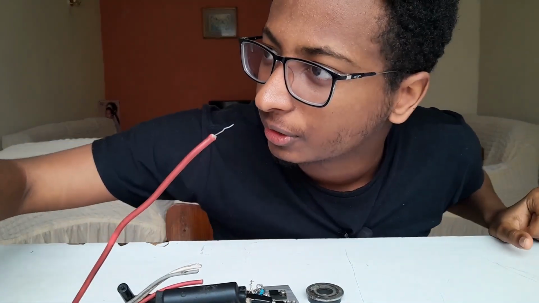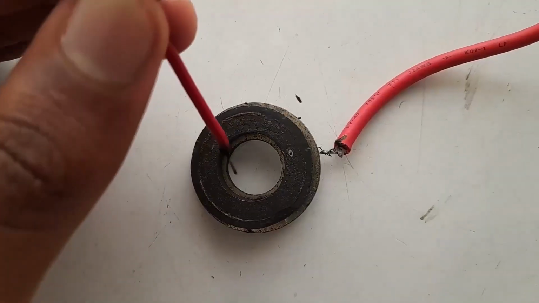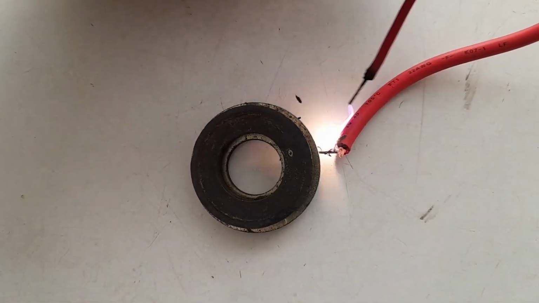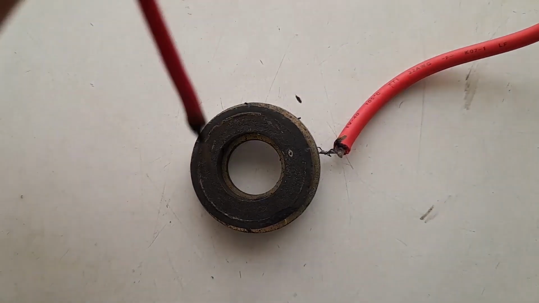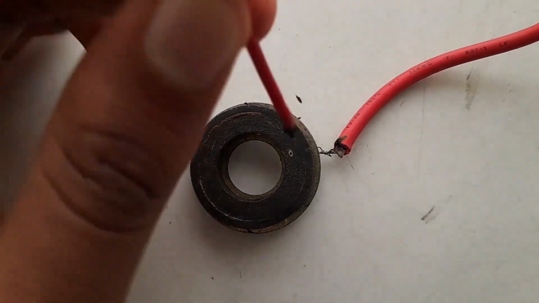Yep, it works, which is good. Now we're going to put it inside this magnetic field and see what will happen. Okay, I've connected everything. Here's the high voltage that I made. Yep, it's connected. Now we're going to put the high voltage in the magnet and hopefully we're going to see something interesting.